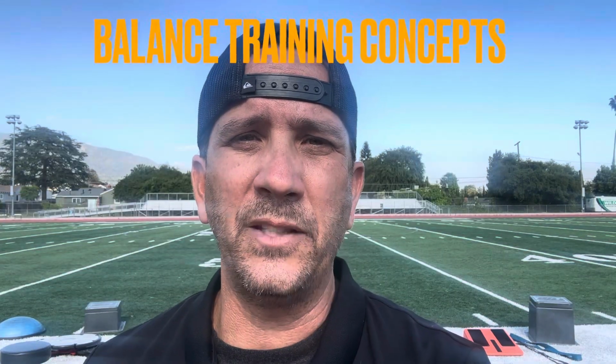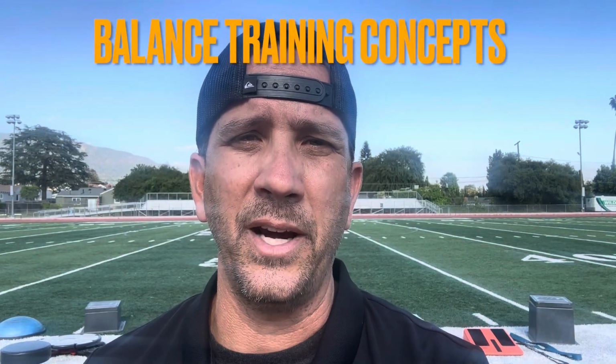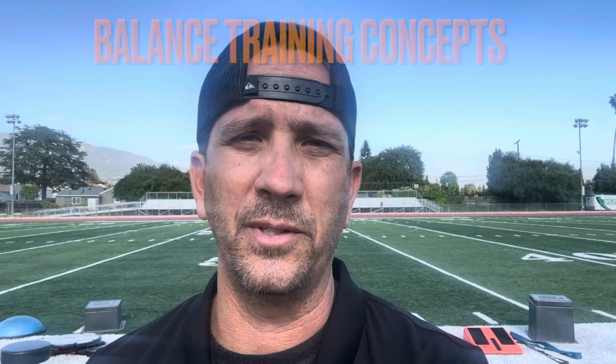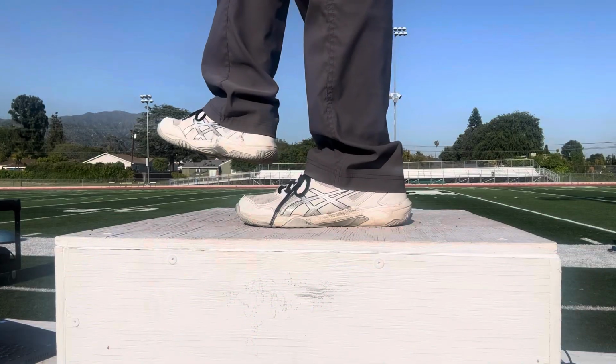The purpose of this video is to describe and demonstrate balance training concepts. Three of the essential concepts of balance are static balance, semi-dynamic balance, and dynamic balance. Static balance applies to situations when an individual seeks to maintain postural control within a stationary position. An example of this would be standing on one foot.